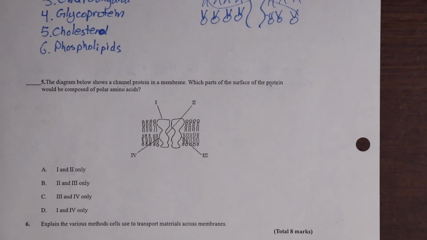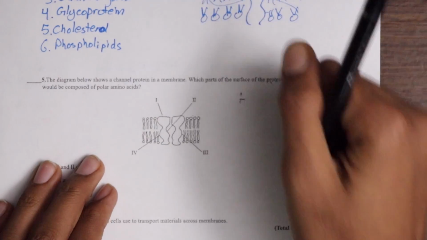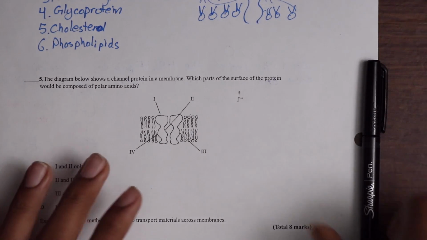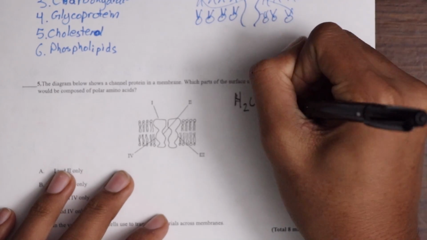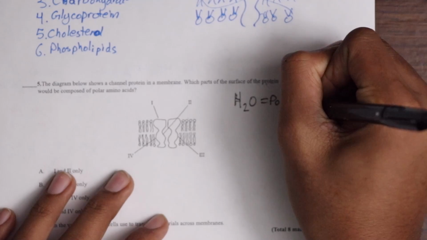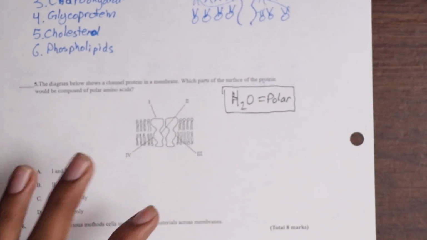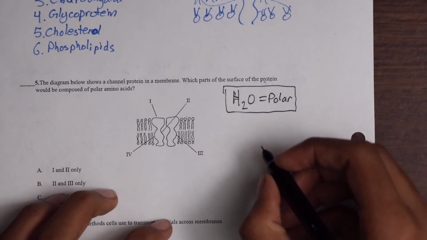Okay, so water is polar. You just got to get that through your head. Water will always be polar. And this is true throughout chemistry, throughout biology, throughout everything. So H2O equals polar. Just remember that. I don't know, polar bears, ice caps, water. Just any way you need to remember it. Water is polar. So polar substances want to attract each other.